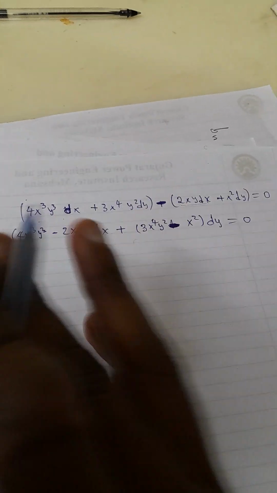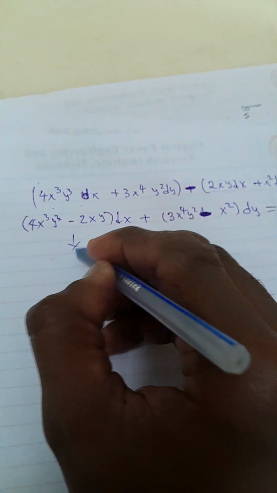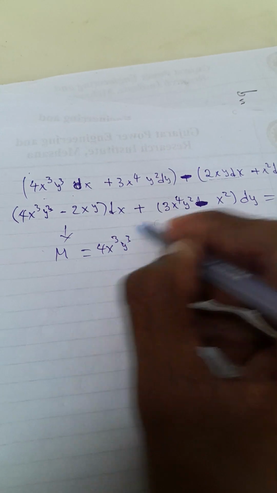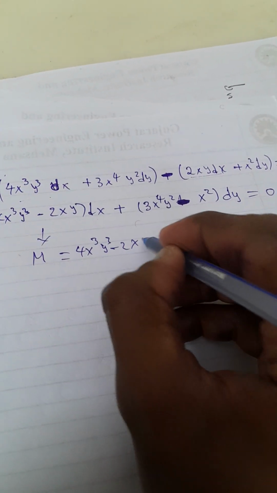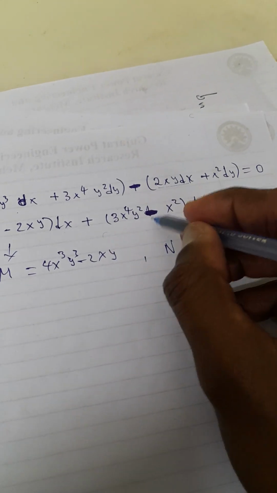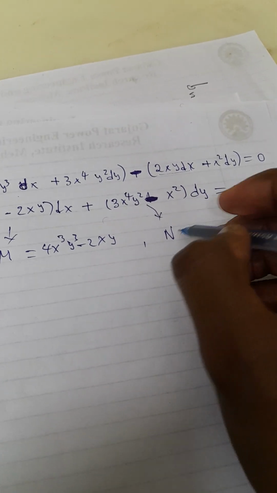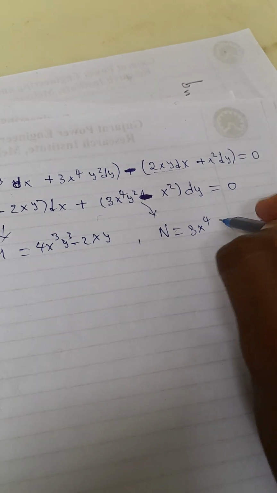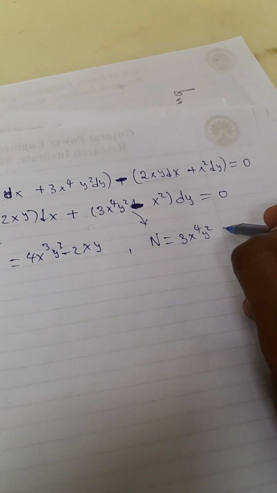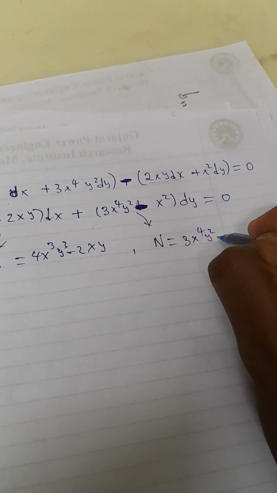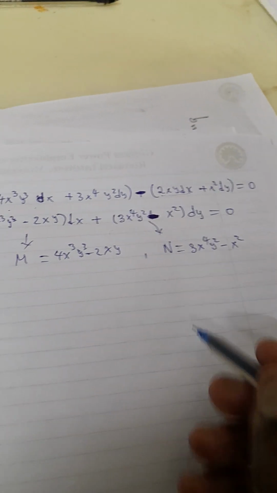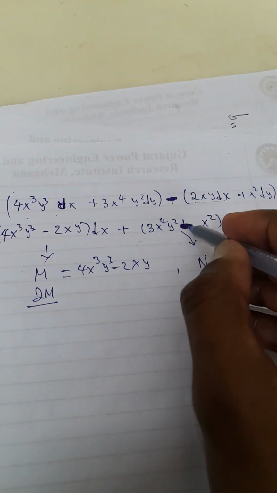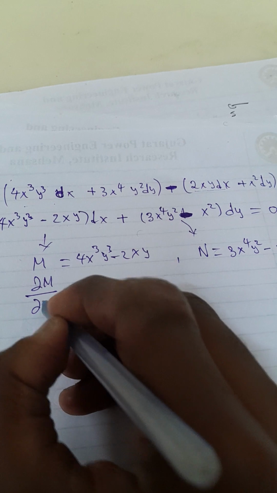Now that you separated this, you know that this one is your M: 4x cubed y cubed minus 2xy, and this one is your N: 3x raised to 4 y square minus x square. Derive M with respect to y, and derive N with respect to x.